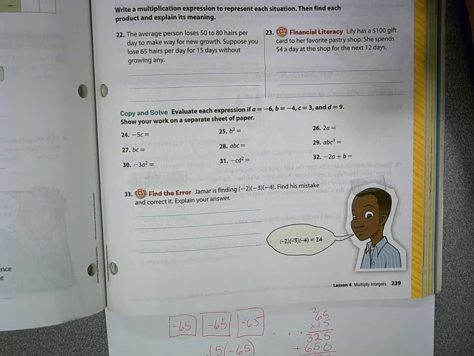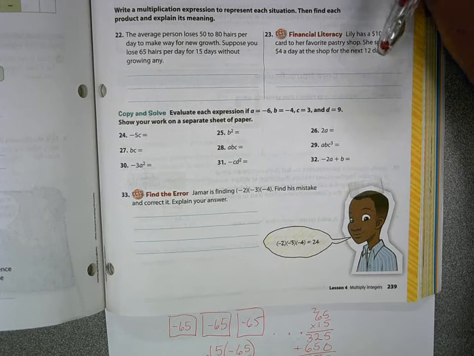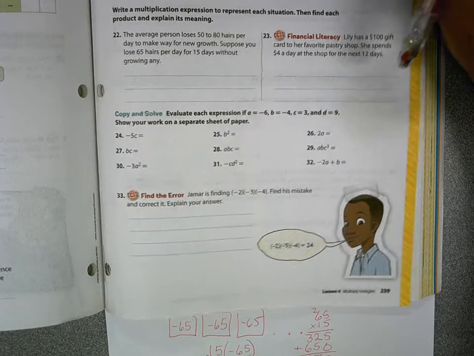Okay, and ladies and gentlemen, that's all you're going to see. It's a lot of different types of problems, but that's all you're going to see on tonight's lesson for multiplication of integers.